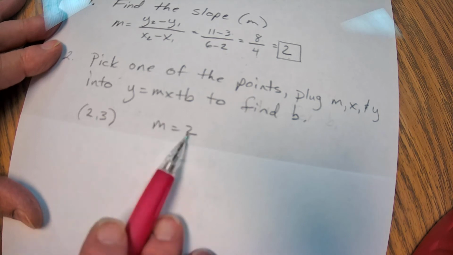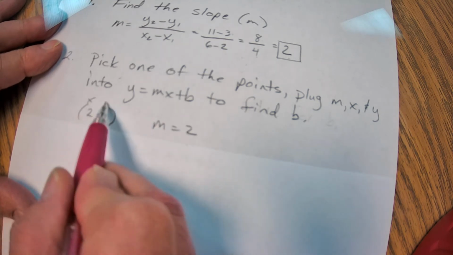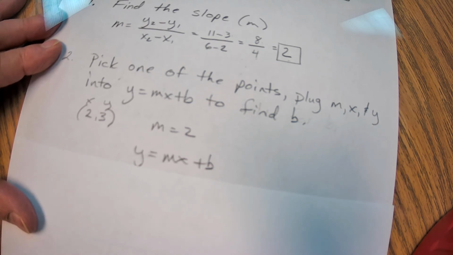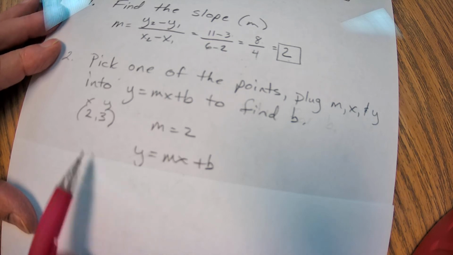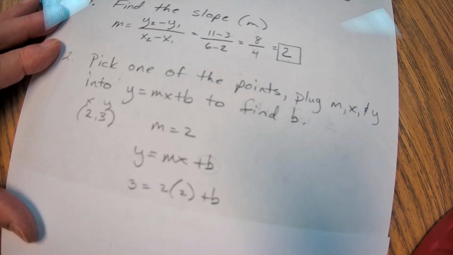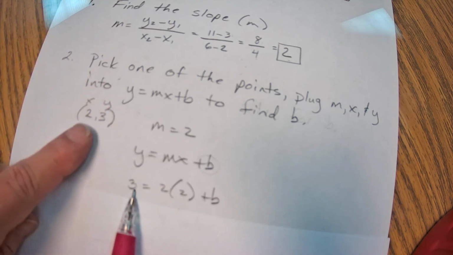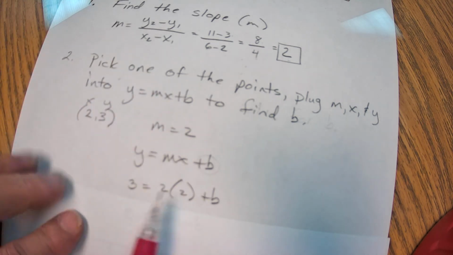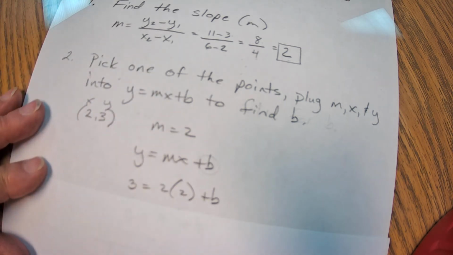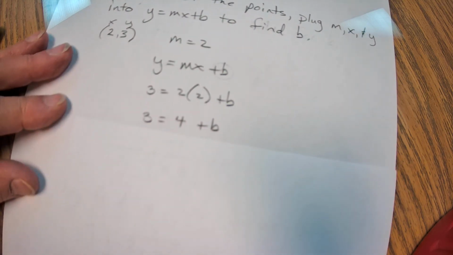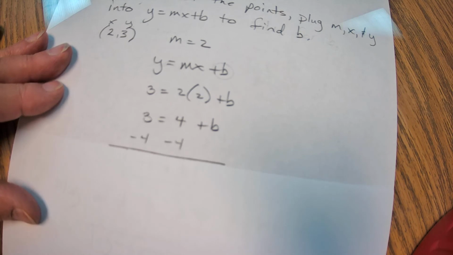So that's my point, that's my slope, and I know that this is x and y, right? You're going to write down the equation of a line. Please don't assume you don't need to do this. Please do it. And then you're going to just fill in all of these things that we know, and we're going to solve for b. So y is 3, m is 2, x is 2. So we're going to start with that. 3 equals 2 times 2 plus b, which gives us 3 equals 4 plus b.